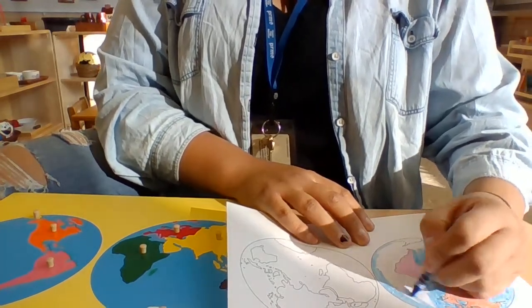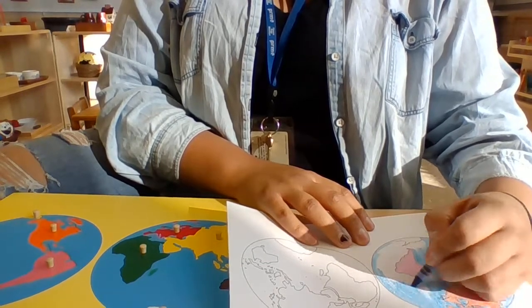Try it out and see if it's more comfortable for you to turn your paper.